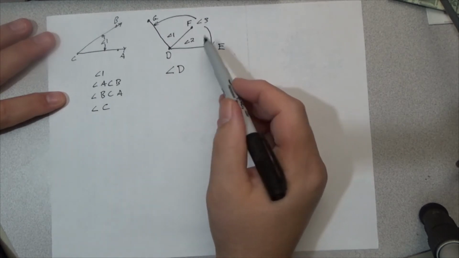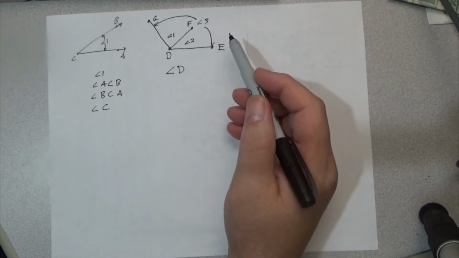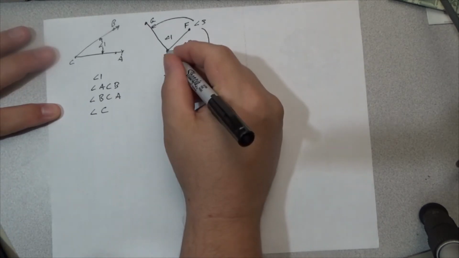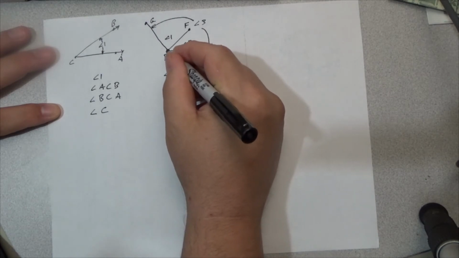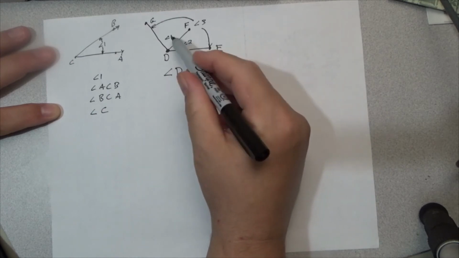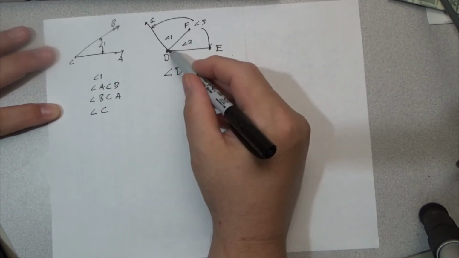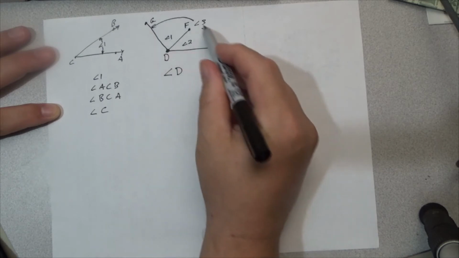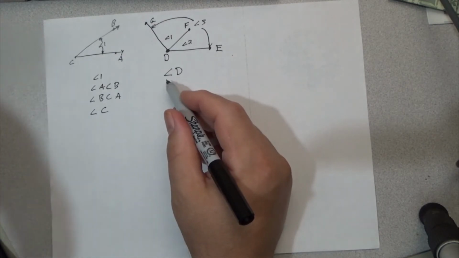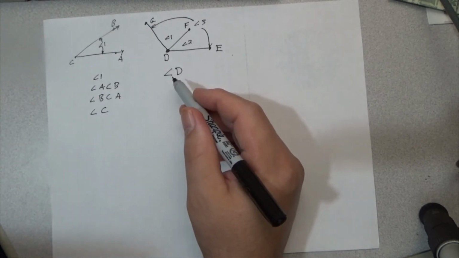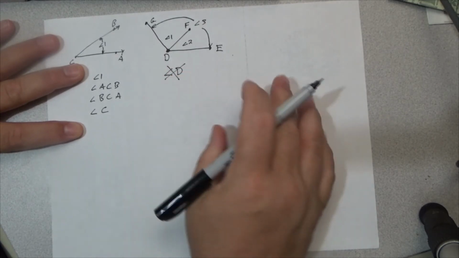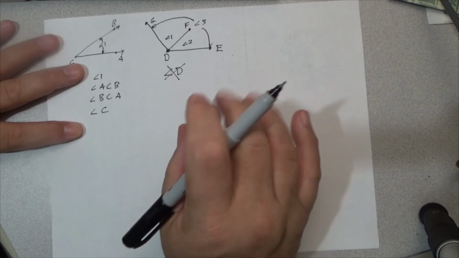This one over here, I have actually 3 angles that all share, I got to work on my English, they share the same vertex. So angle 1, there's the vertex for it. Angle 2, there's the vertex for that. And angle 3, there's the vertex for that. So just to say angle D doesn't really tell me anything. So I cannot use angle D for the measurement of any of those angles. I have to be more specific.